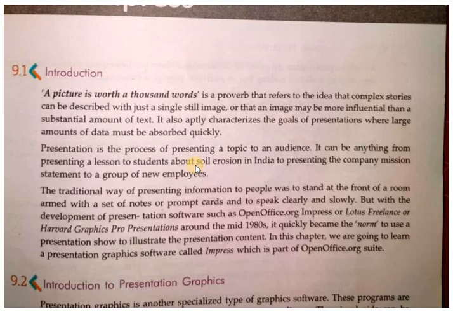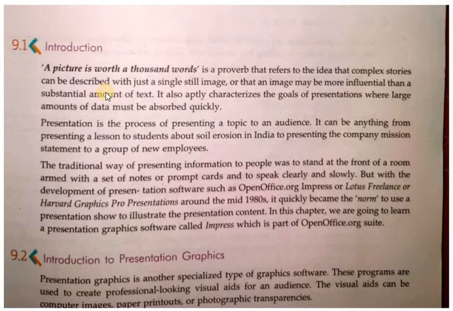Presentation is the process of presenting a topic to an audience. Whenever you are going to explain or demonstrate anything, a presentation is a tool that helps you do that efficiently. Traditionally, the way of presenting information to people was to stand at the front of a room armed with a set of notes or prompt cards and to speak clearly and slowly.